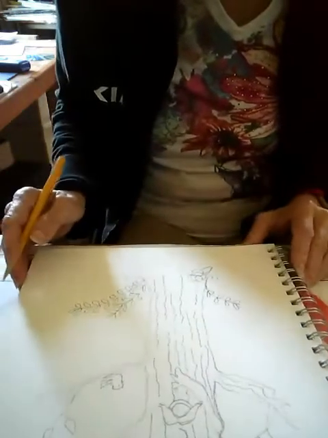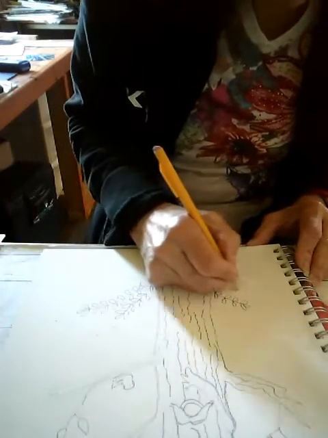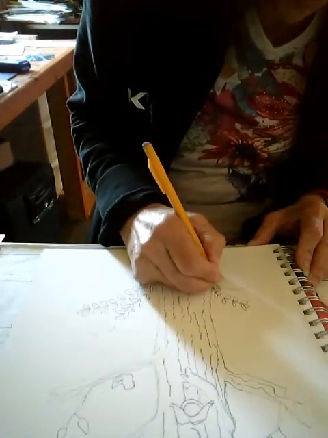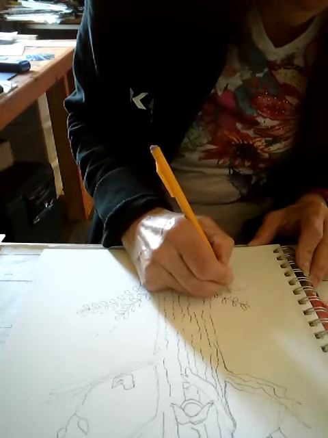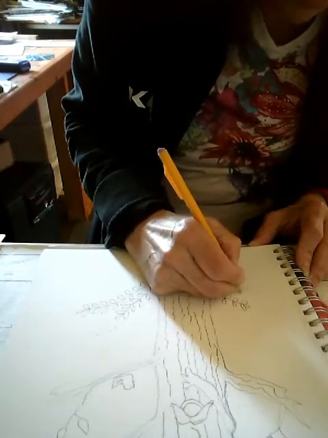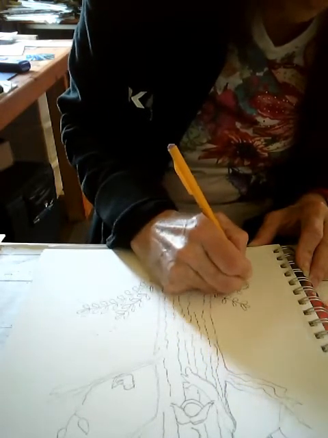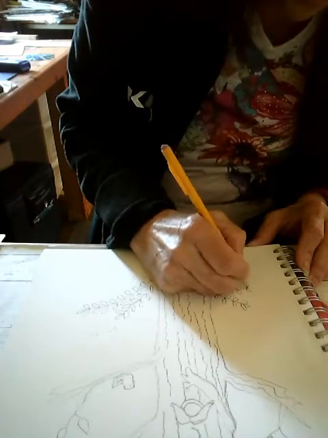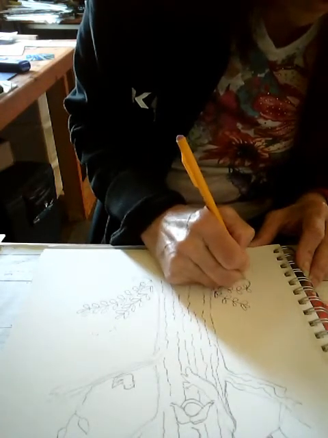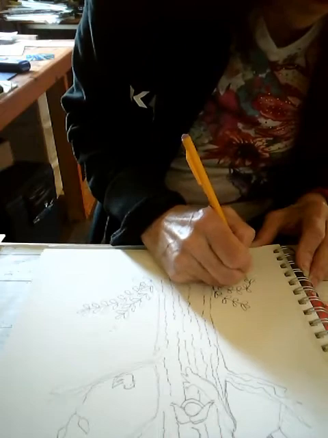Get another little branch over there. And to even my picture out, we'll do it again over here. And if your leaves don't all look identical on each one of these little stems with leaves, don't worry about it. There we go.